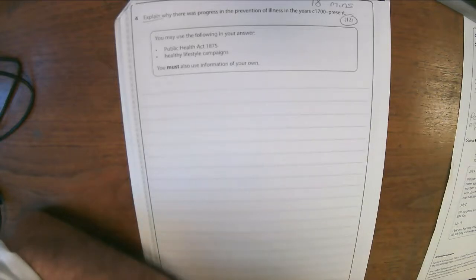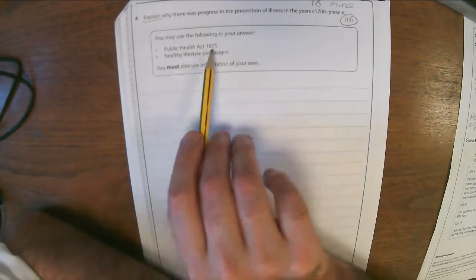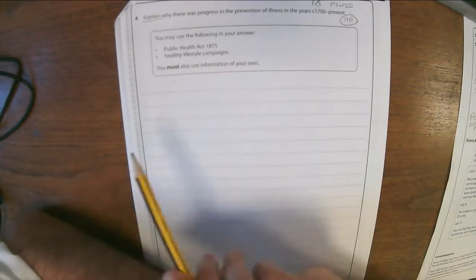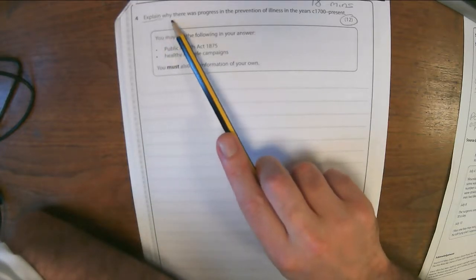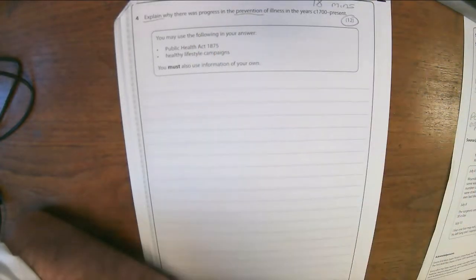You have 2 bullet points always provided underneath, which in this case is the Public Health Act 1875 and healthy lifestyle campaigns. So again, the question is, explain why there was progress in the prevention of illness, key that you notice that is prevention of illness, in the years 1700 to present.